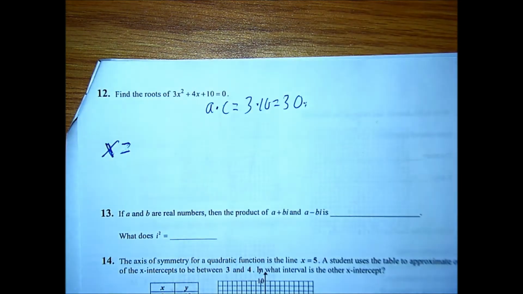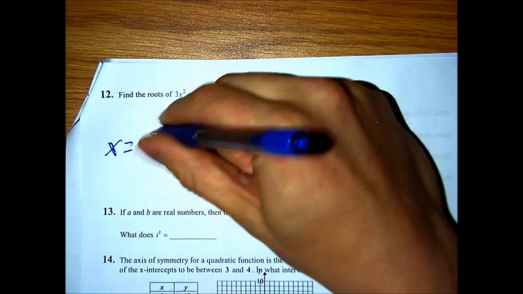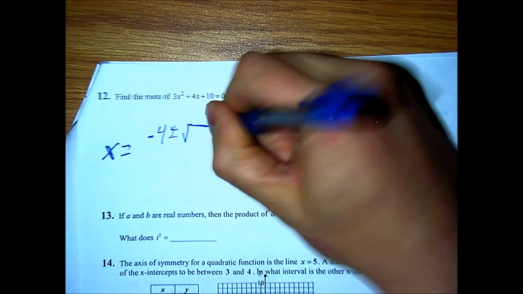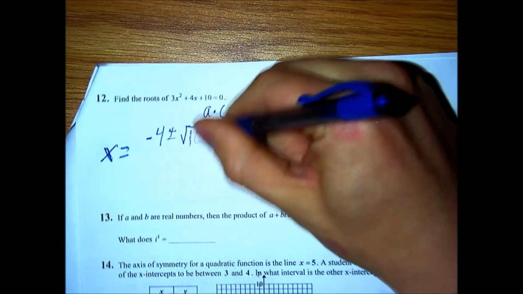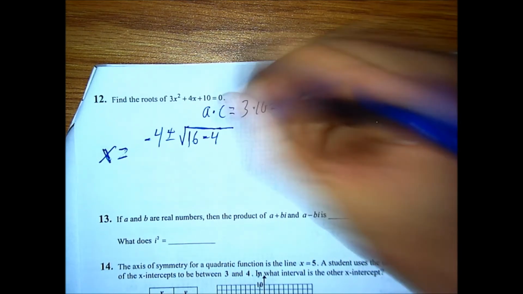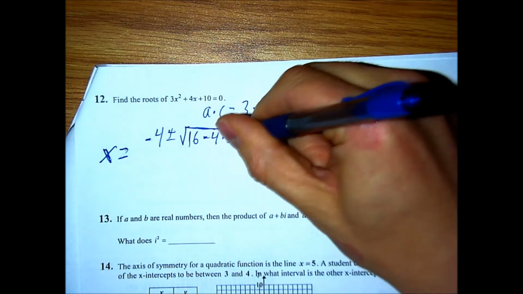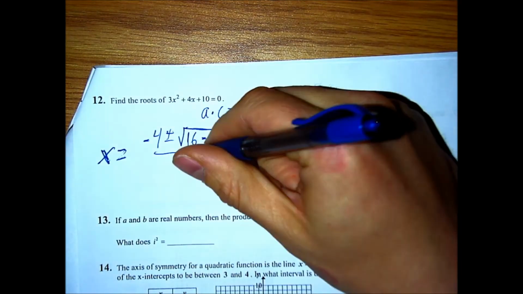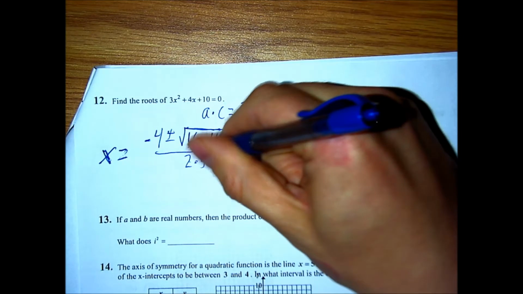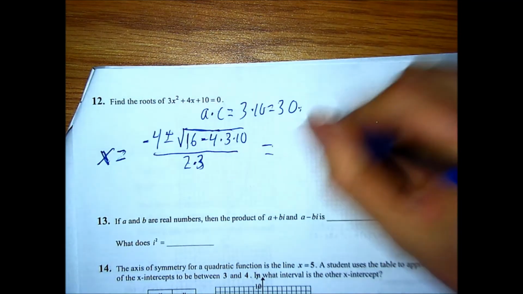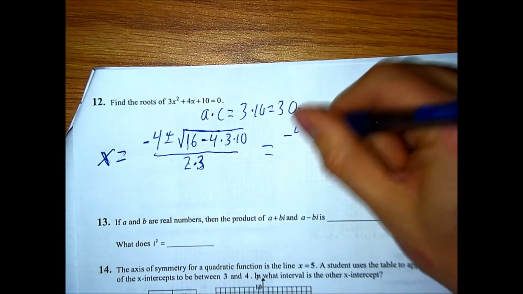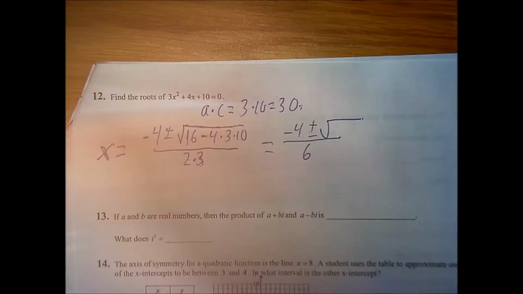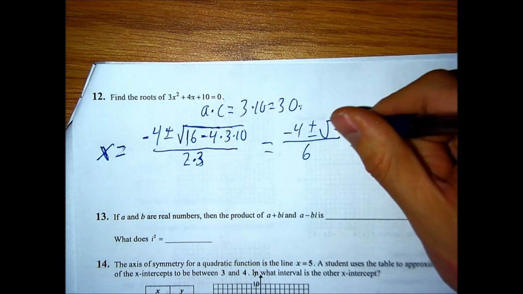Entirely preference. So x is equal to the opposite of the b value, negative 4, since the b value is positive 4, plus and minus the square root of the b value squared, 4 squared is 16, minus 4 times the a value times the c value, so 4 times 30. I'll write it as 3 and 10 separately here. All divided by 2 times the a value, 2 times 3. I'll write it as 2 times 3, and I'll change it to 6 in the next step. So now I'm going to have here negative 4, all this divided by 6, plus and minus the square root of 16 minus 120.